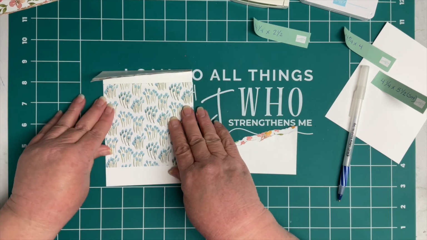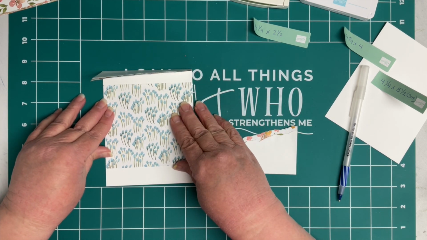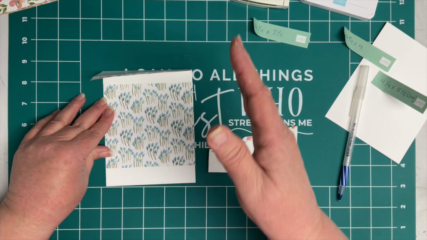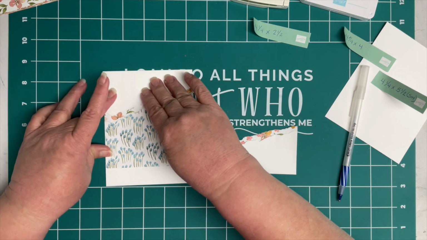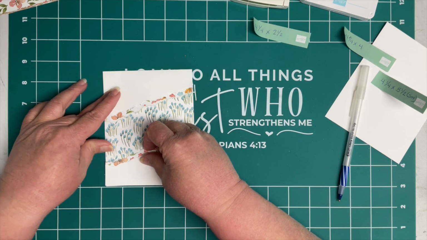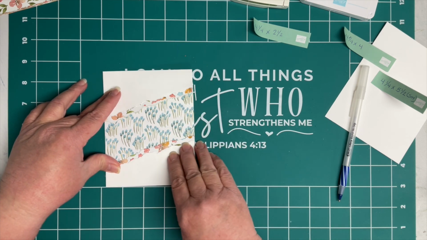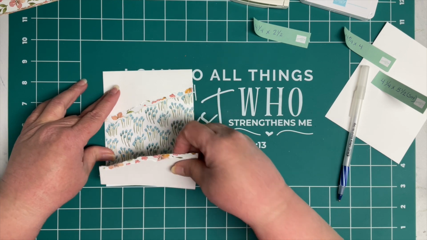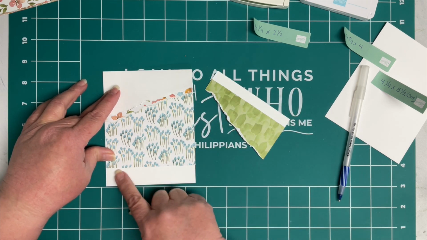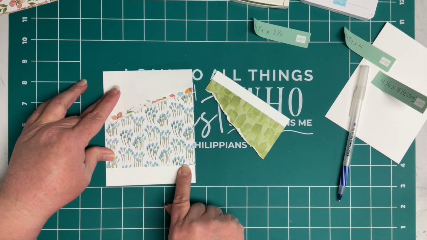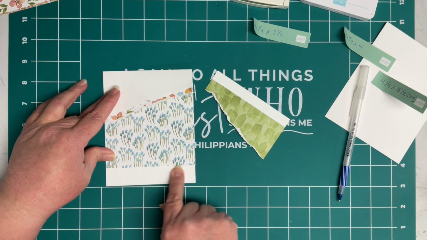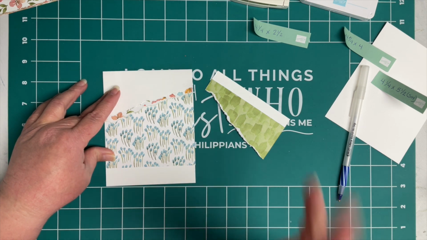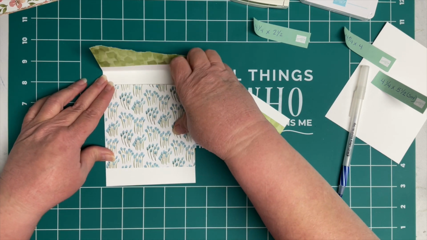You could just lay it there, eyeball it, and not glue this down, and then just figure out where to glue this. But that made me nervous because if I got too much glue on the back here, it could possibly touch down here where I don't want it to touch.